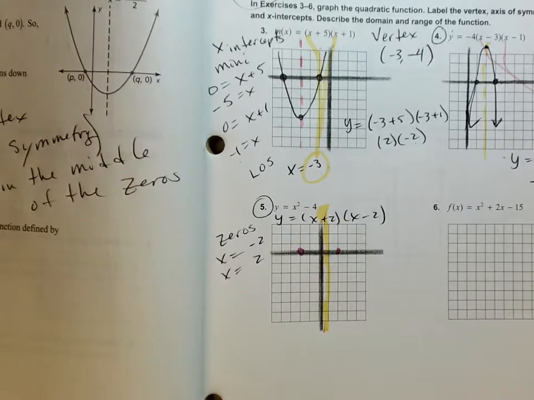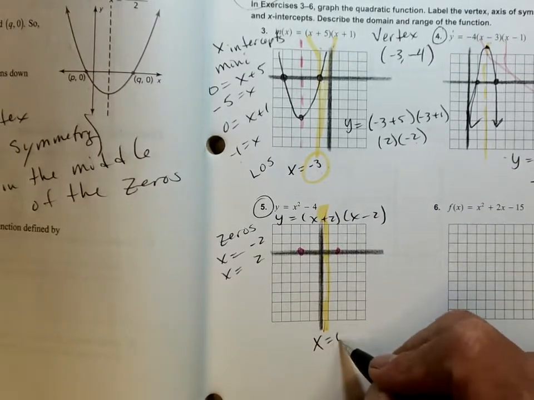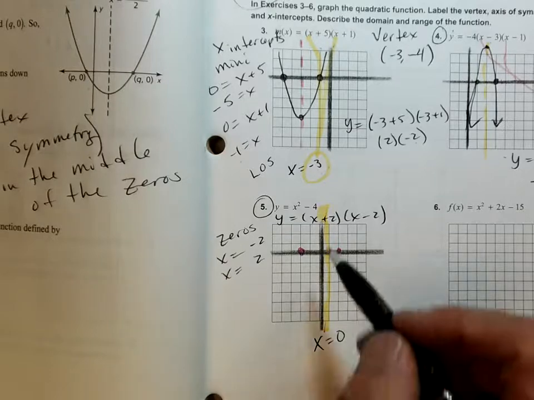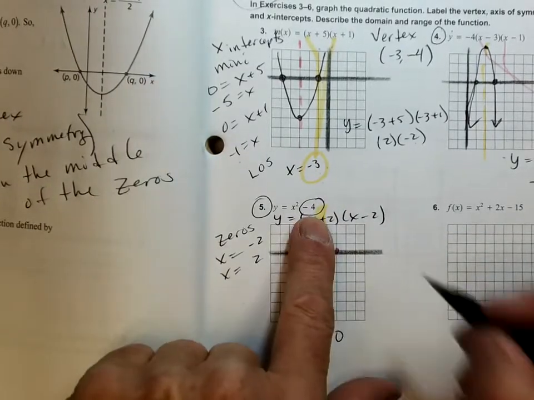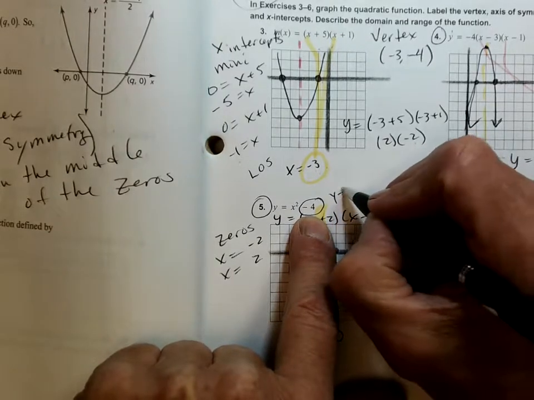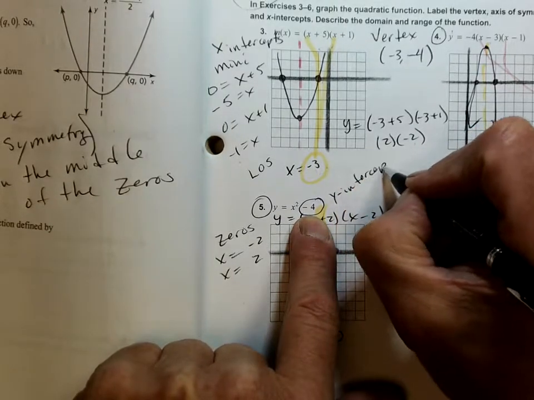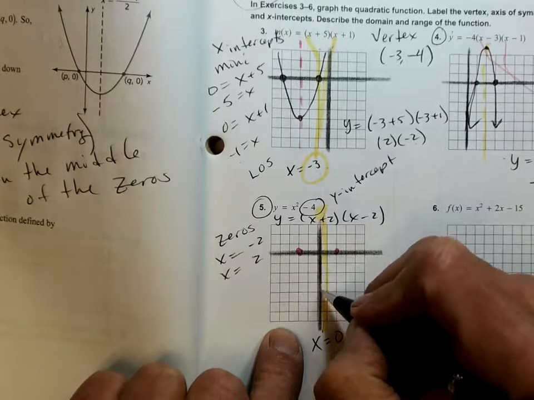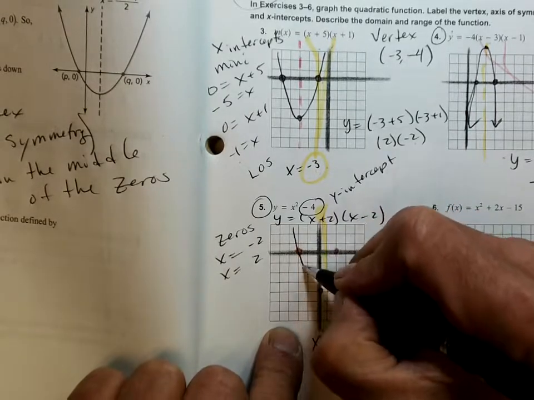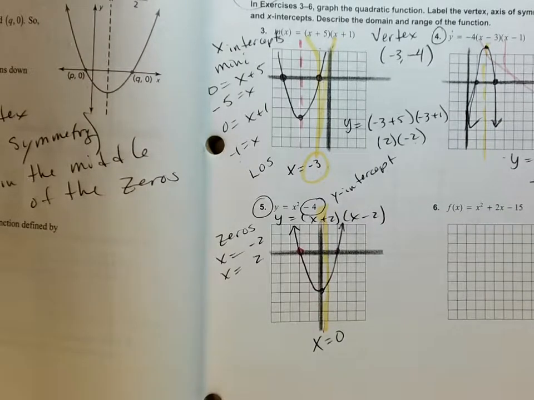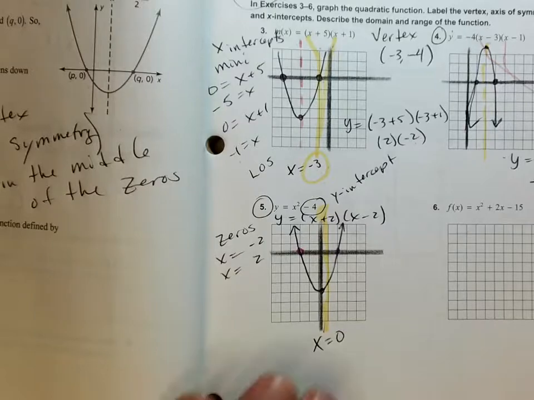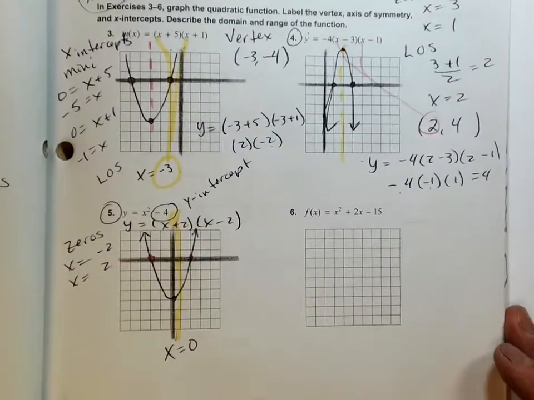So it's at x equals 0, the y-axis. And we also know the y-intercept, don't we? The y-intercept is at 1, 2, 3, 4. And I can just draw in my parabola. Easy, huh? Thumbs up? Good.